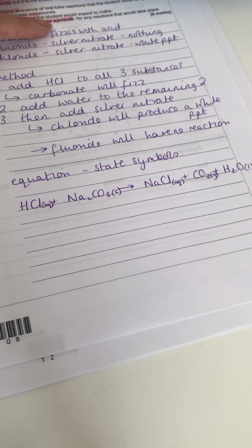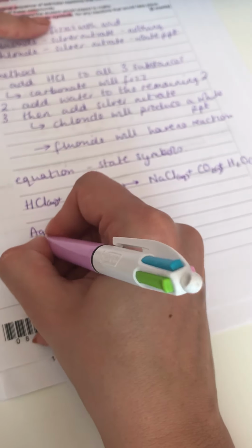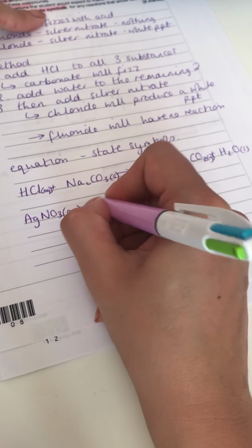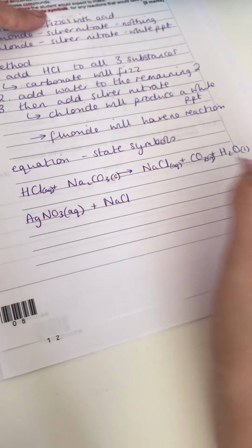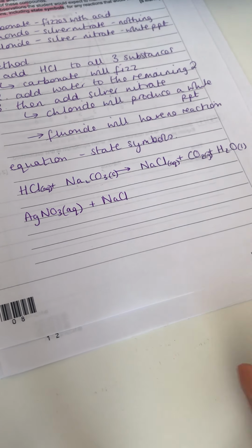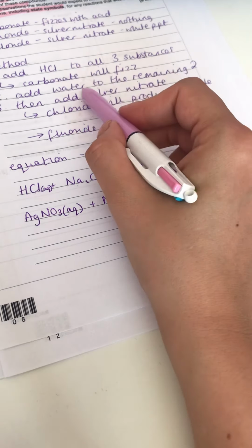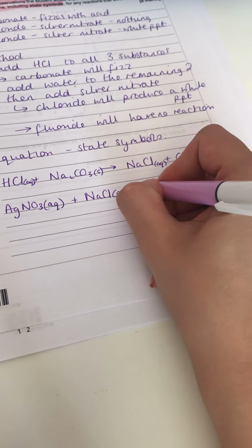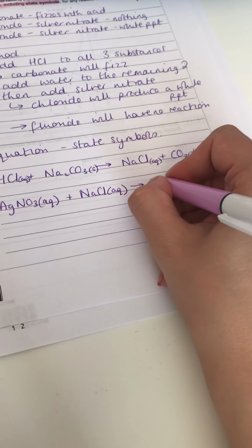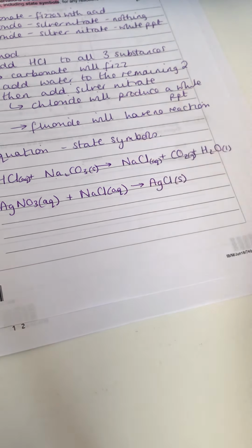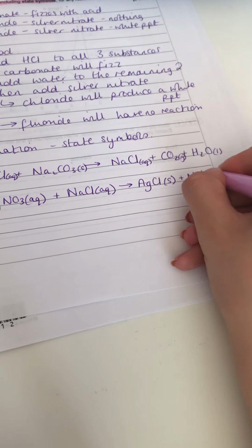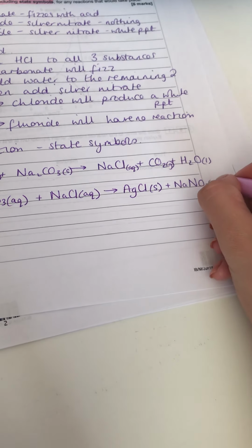I've then got, for my next step, I'm going to add some silver nitrate, which is going to be aqueous as well. I'm going to add that to my sodium chloride because I don't need to put an equation for the reaction with sodium fluoride because nothing is going to happen. My sodium chloride, now I did add water to this sodium chloride, so it's going to be aqueous. And here we're going to get the insoluble salt of silver chloride, which is going to be the thing producing our white colour. And also we're going to get sodium nitrate, which as well is going to be in solution.